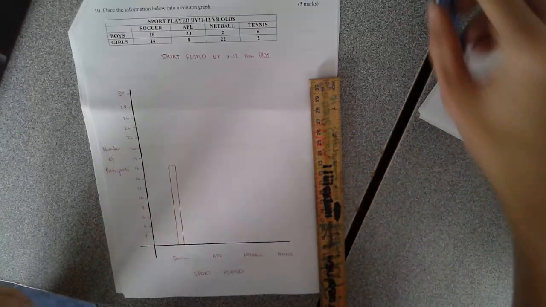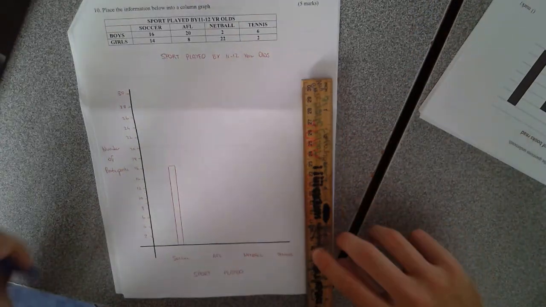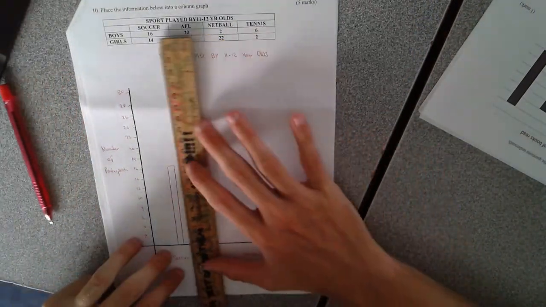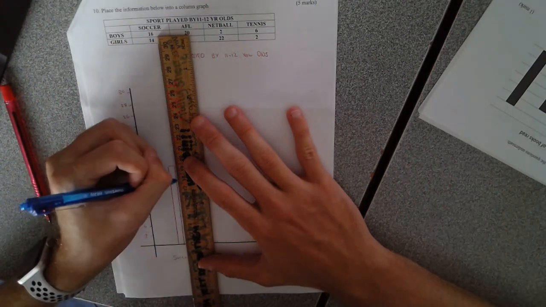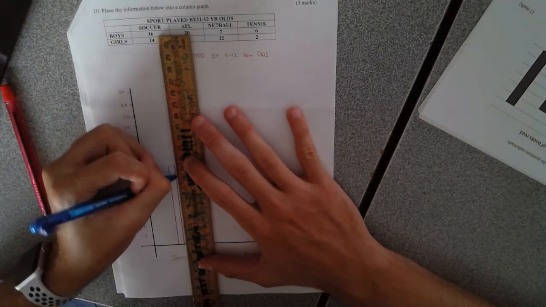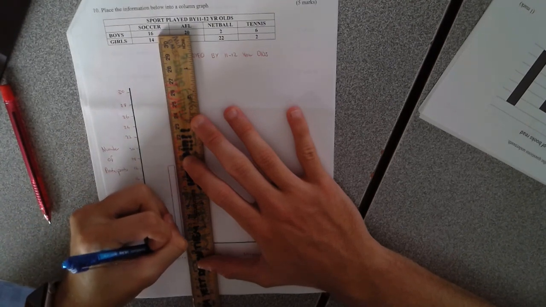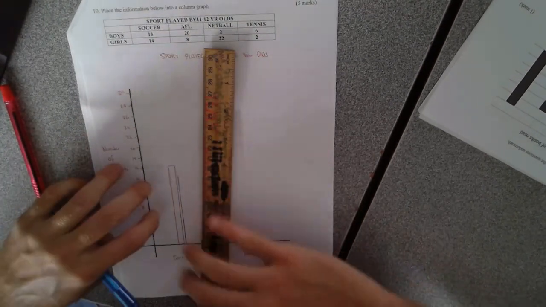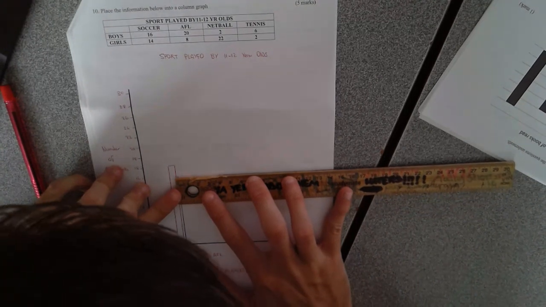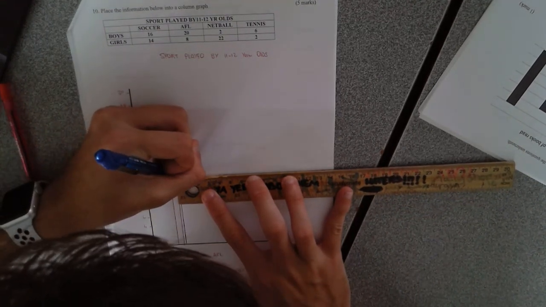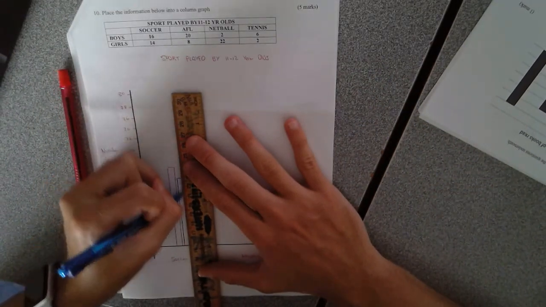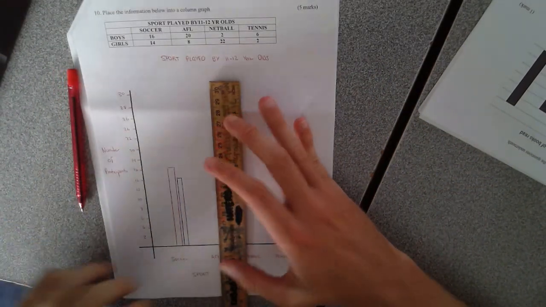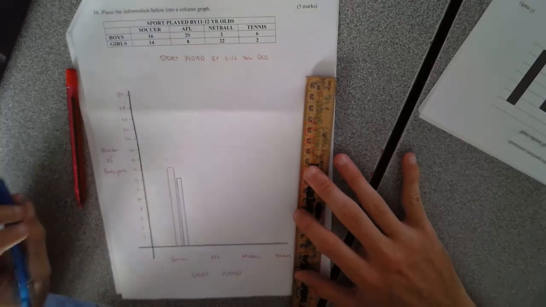Okay, there's one bar. Now for blue, for girls, we've got 14. I might start that right on the hash we made, so there is a little gap. So 14's there, 14 all the way down. All right, half a centimeter across, and then we go all the way down again. All right, so that is soccer finished for us.